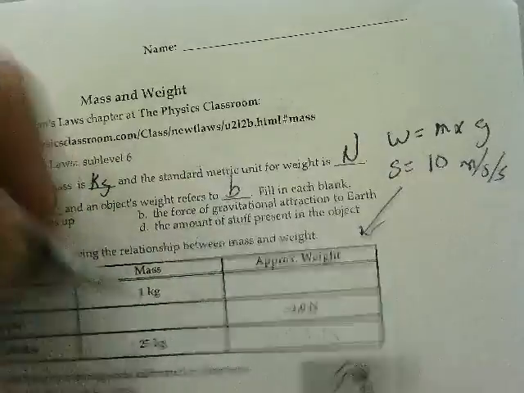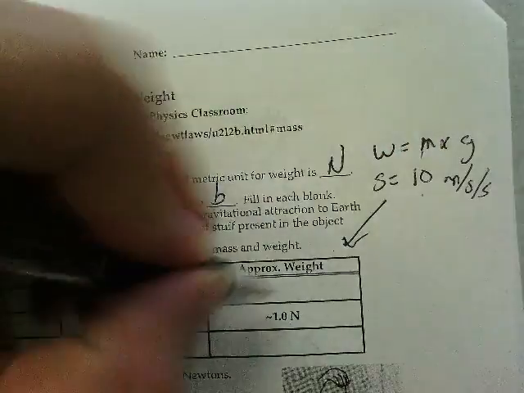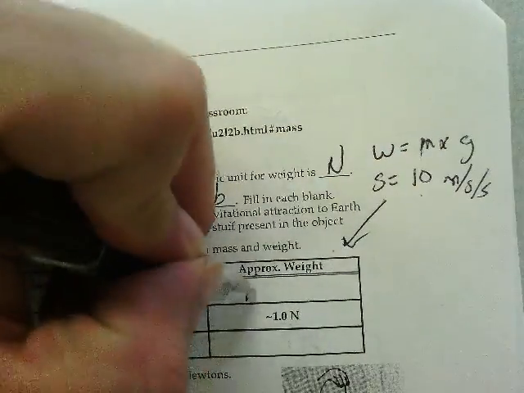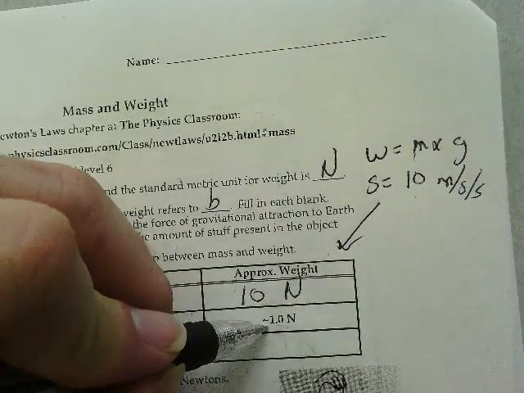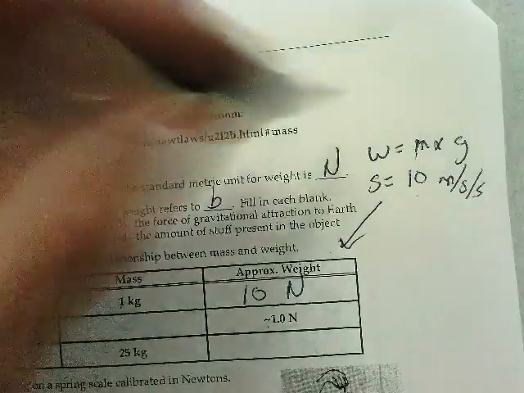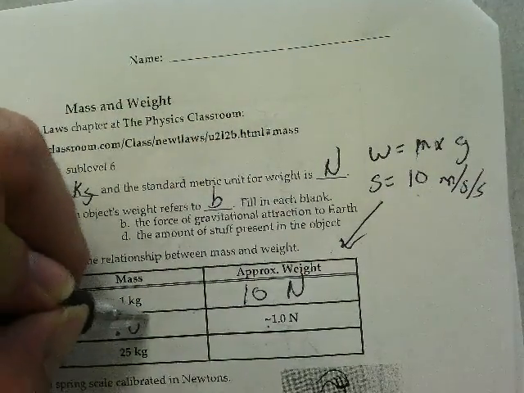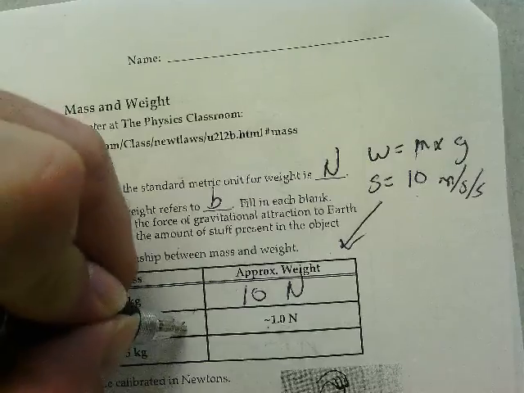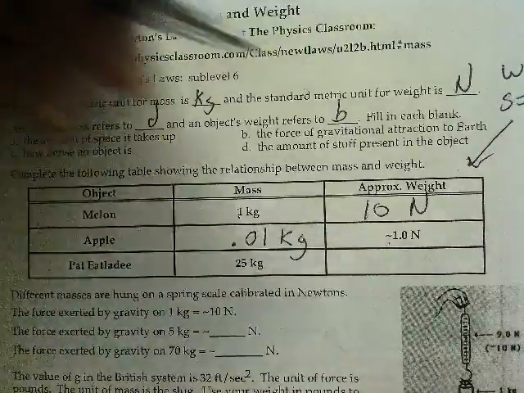All right, here's where we use this. We have 1 kilogram, so 1 is the mass, 1 times 10 is 10 newtons. We have an apple with a weight of 1 newton. So it's 1 divided by 10 after you rearrange it, which is 0.1 kilograms. And Mr. Pat over here, 25 times 10 is 250 newtons.